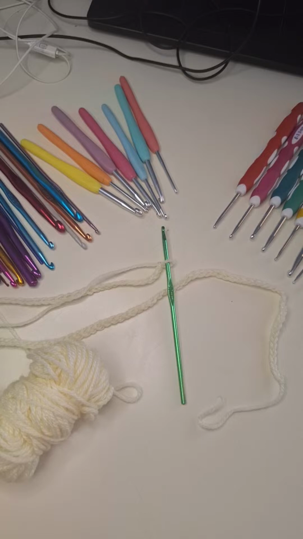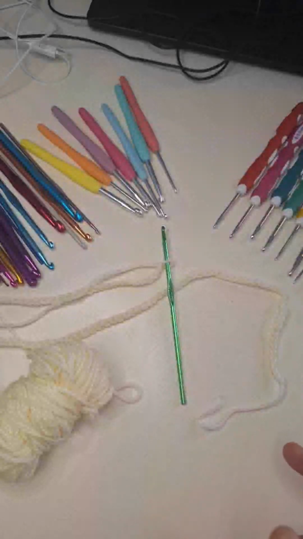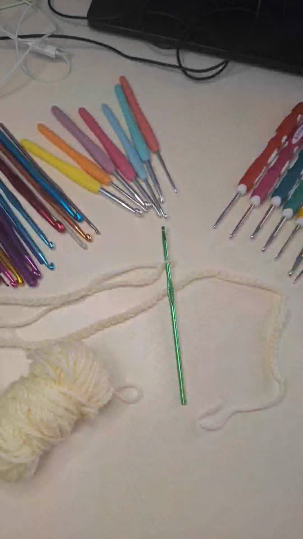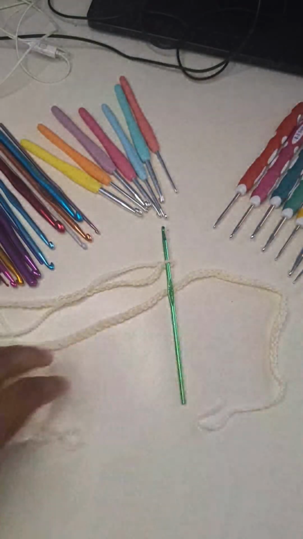I'm going to go back again and talk about how you can hold your yarn. This is where many beginners struggle. That's why I want to repeat it, because your yarn hand controls tension. It's very, very important to know how to hold your yarn, because tension just means how tight or how loose your stitches are.